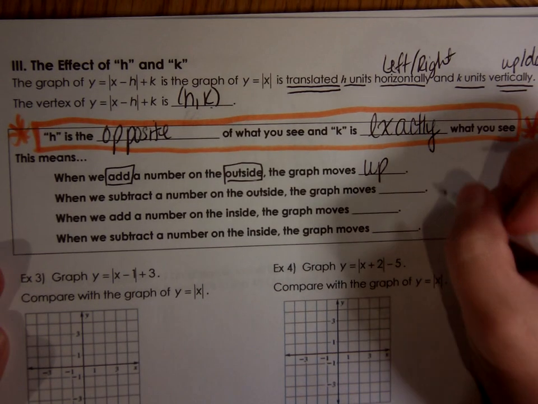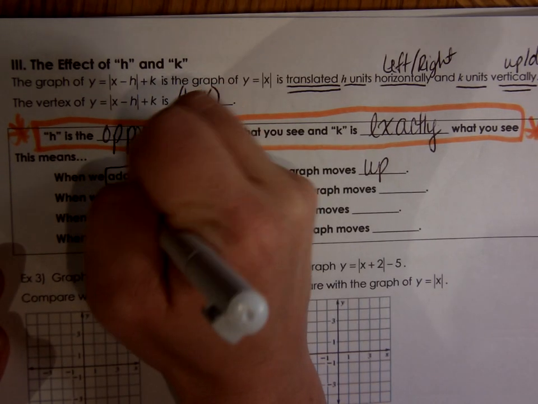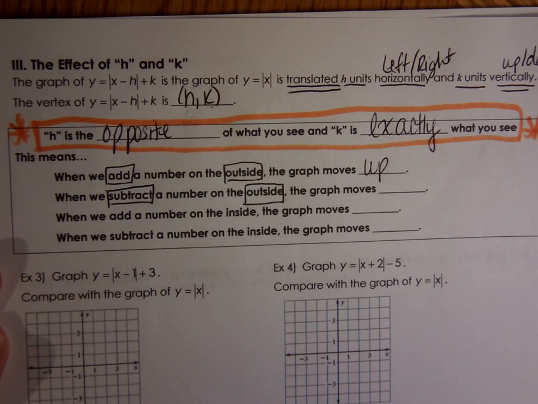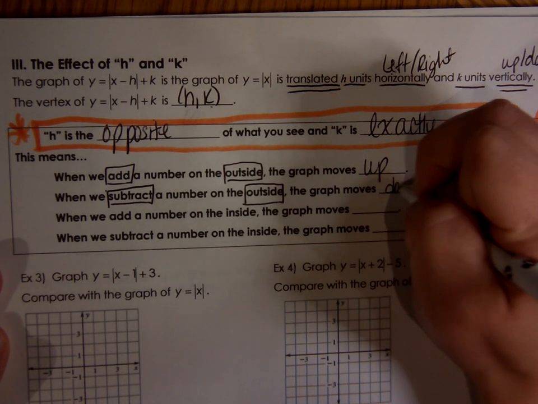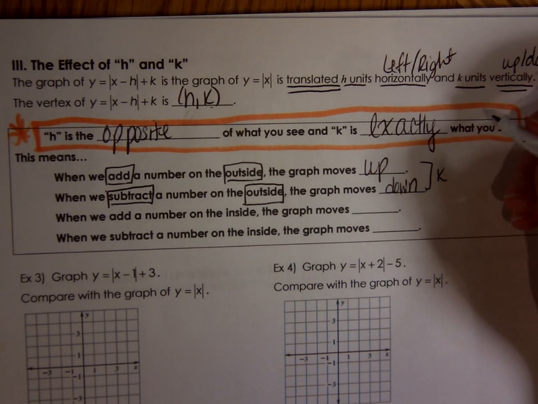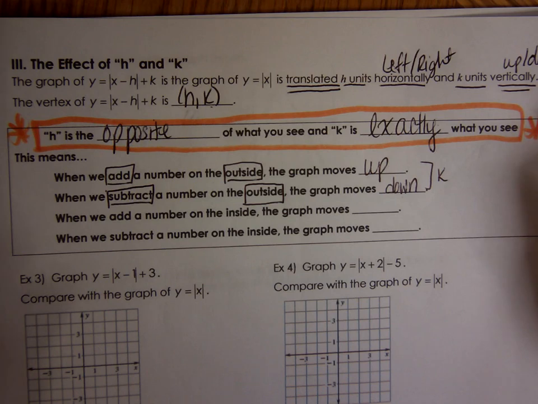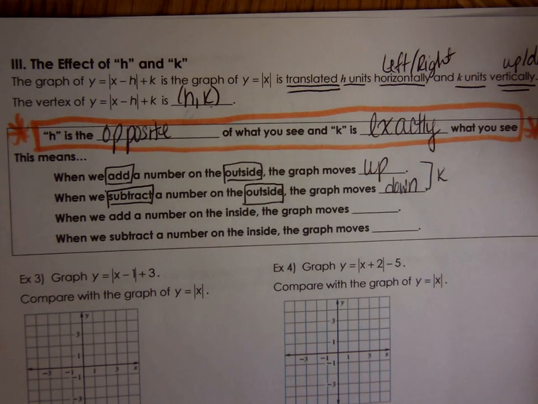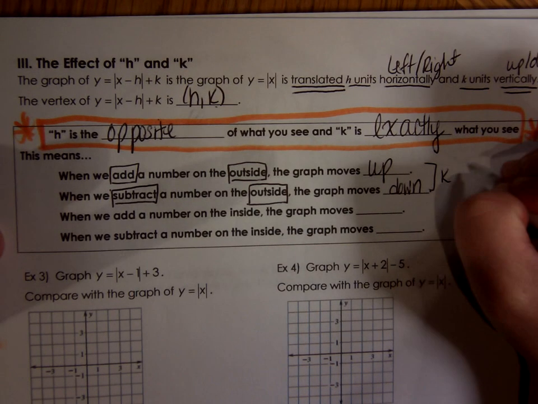And if we were to subtract a number on the outside, so minus k, that means the graph is going to move down. And this makes sense. These are our k values, and it's exactly what you would expect: you see plus, you go up. You see minus, you go down.